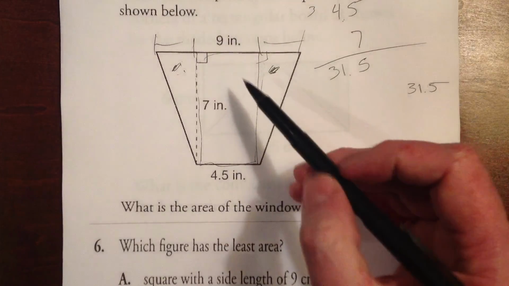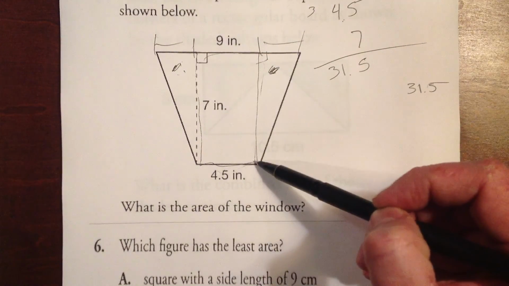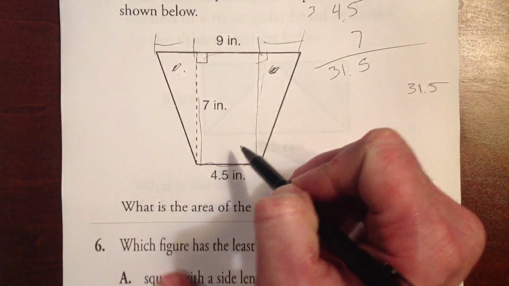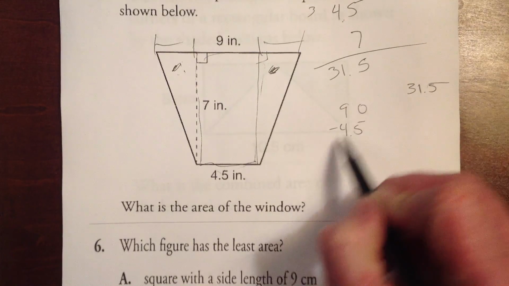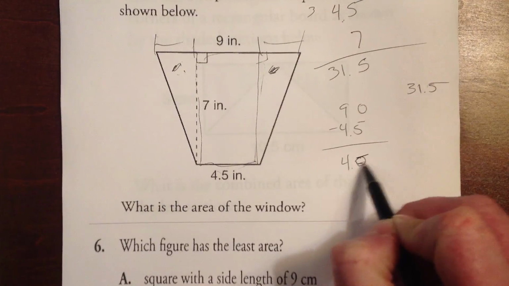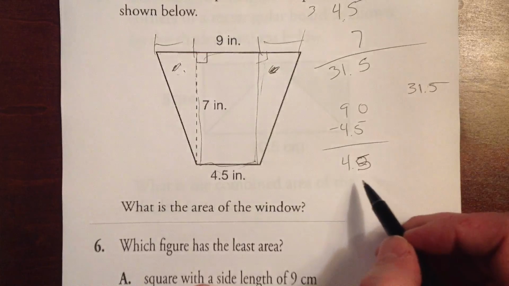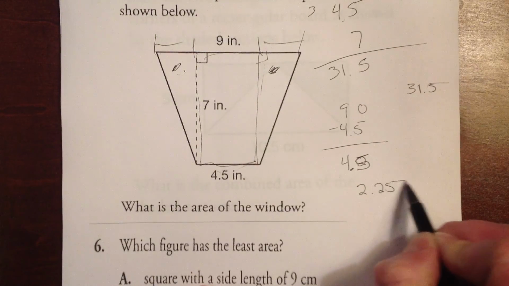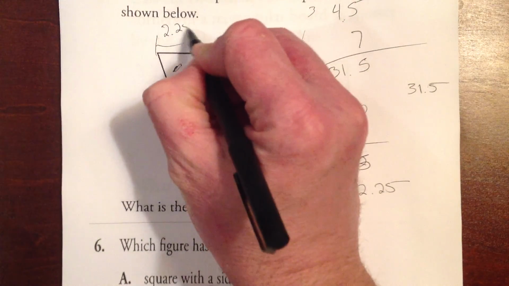Well, actually, yes, I do. If this whole thing is 9 and this is 4.5, then we need to find what the combination of these two is. So we're going to say 9 minus 4.5 and get 4.5. Well, if both of these put together are the same, or 4.5, then the half of that is going to be 2.25. Okay, so now we have the measure 2.25.